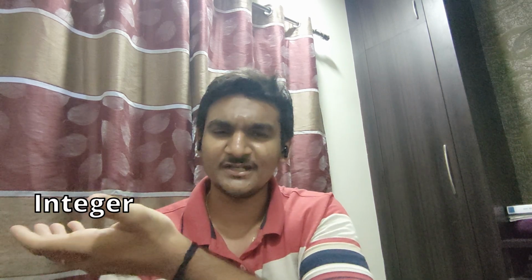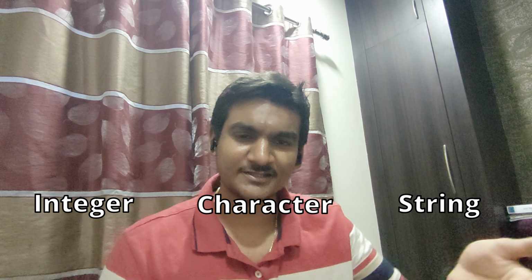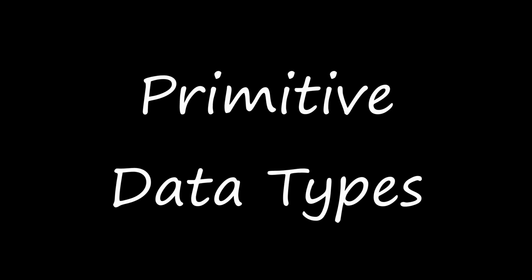So what are data types? Think of data types like different containers holding different kinds of values. For example, integer, character, string, etc. And there are two categories in data types: the primitive data types and the reference data types.